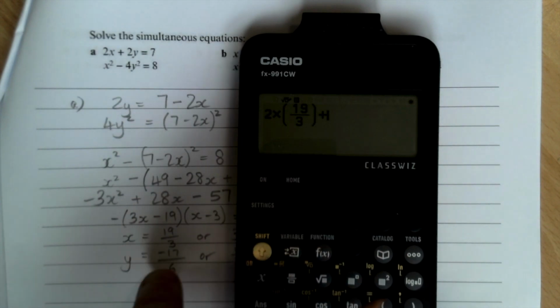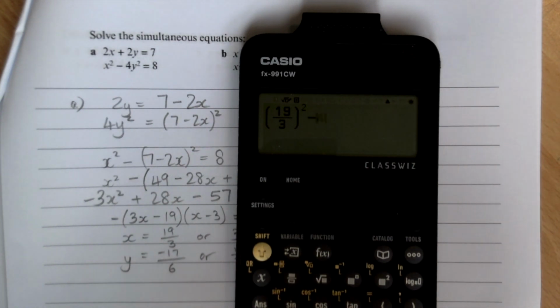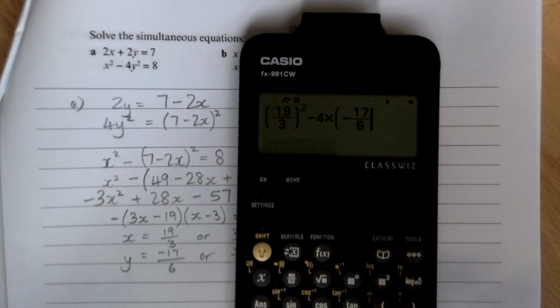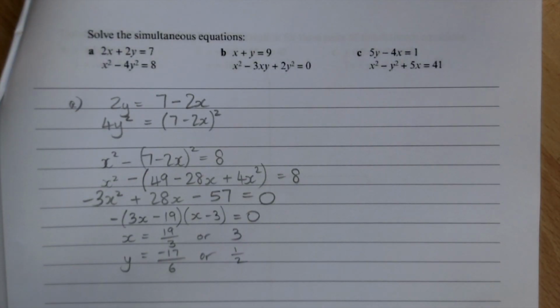So 2x's plus 2y's should equal 7, and x squared, so 19 over 3 squared, minus 4 lots of negative 17 over 6 squared should equal 8. So if it does, that means that you've got the right solution.